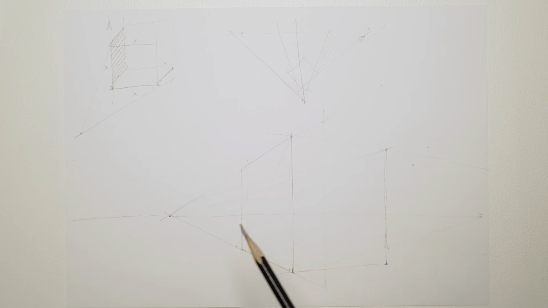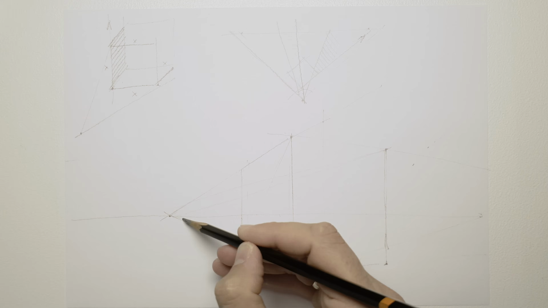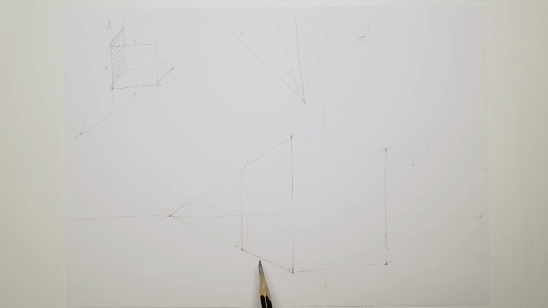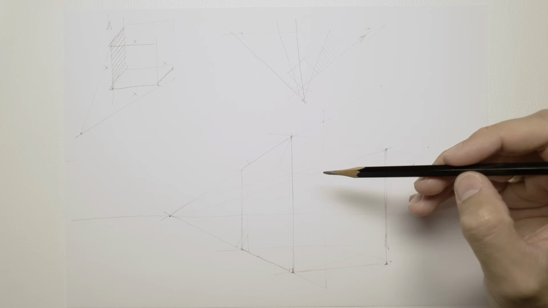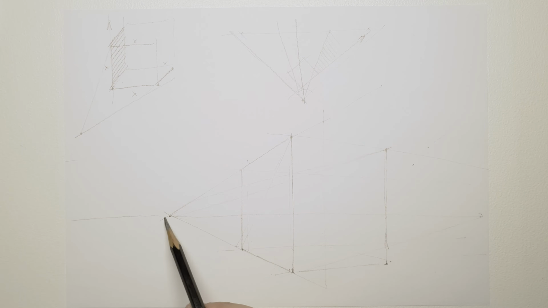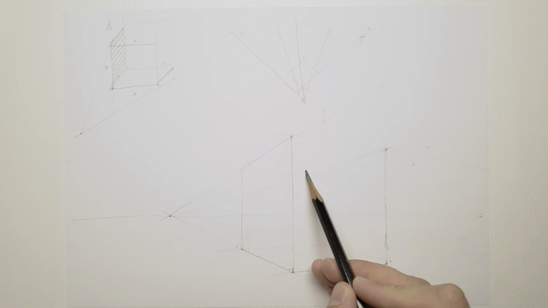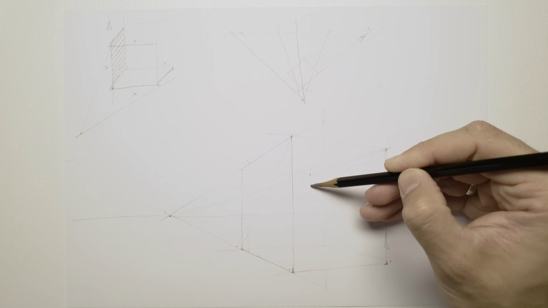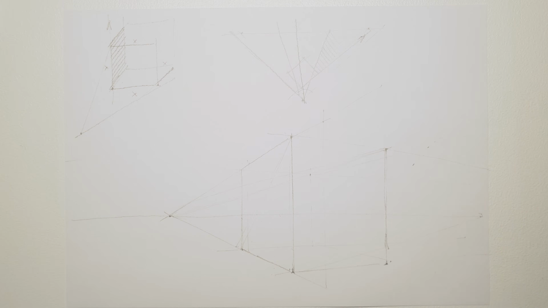We're making the guidelines from these points into the vanishing point, and from this corner into another vanishing point. And you can see, once we look for the intersections, whether this edge meets the point that it should meet.